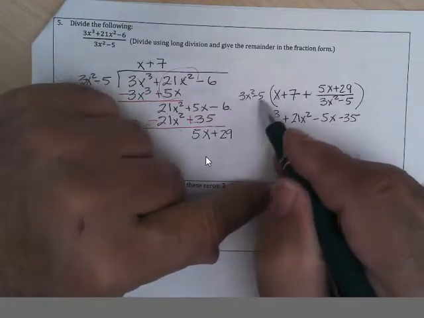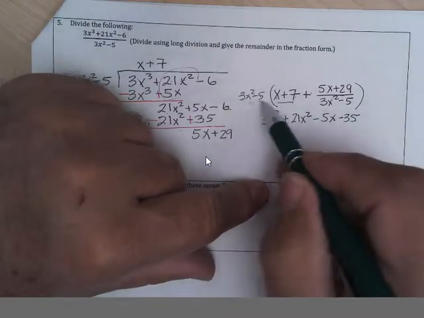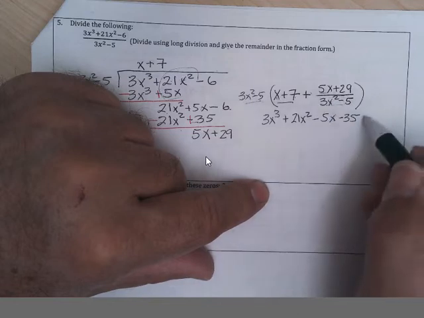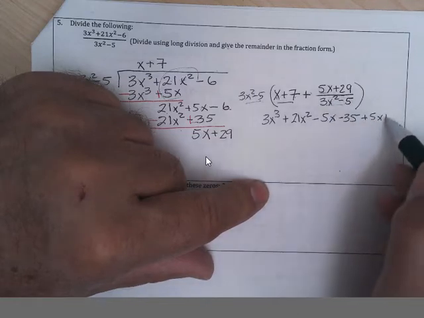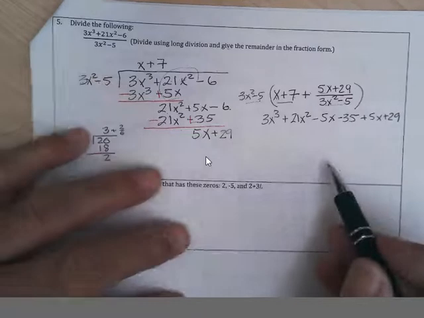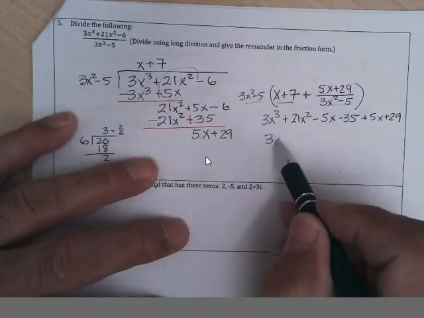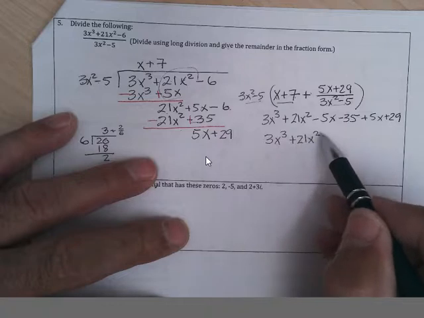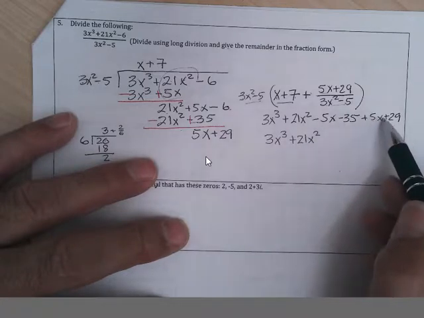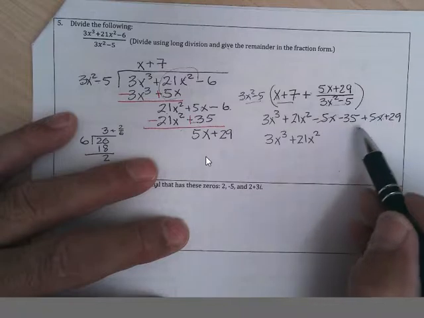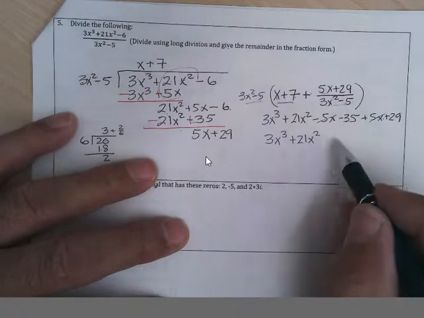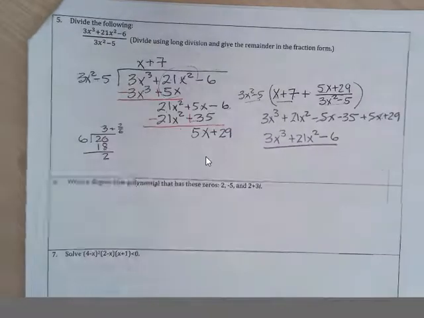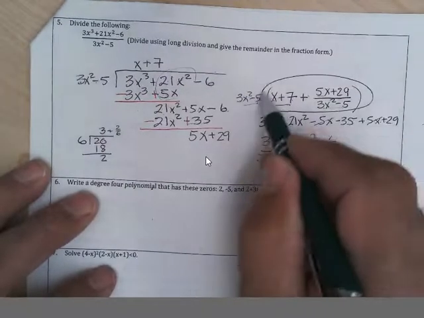So I've multiplied this times this, and this times this one. The numerator and denominator are going to cancel, and I'm going to get just plus 5x plus 29. And if I simplify this, I get 3x to the third plus 21x squared minus 5x plus 5x will cancel, and minus 35 plus 29 is minus 6. I get what I started with. So this is why the answer has to look like that.